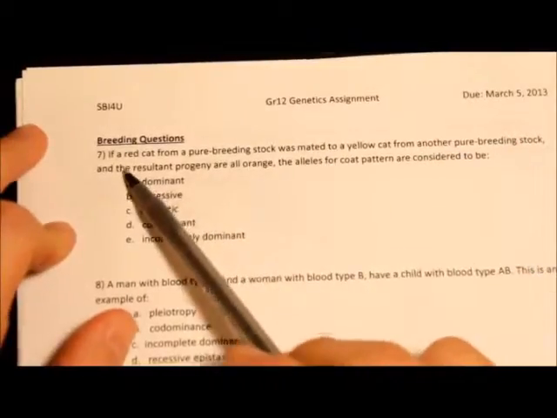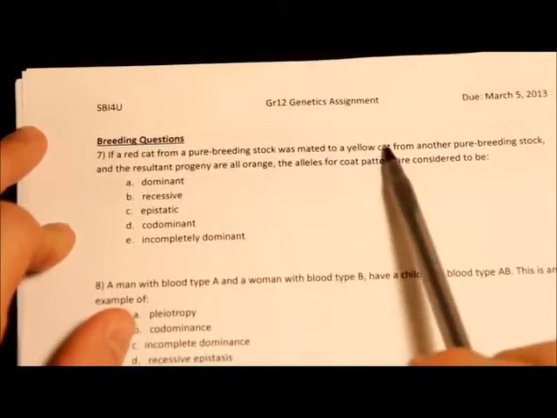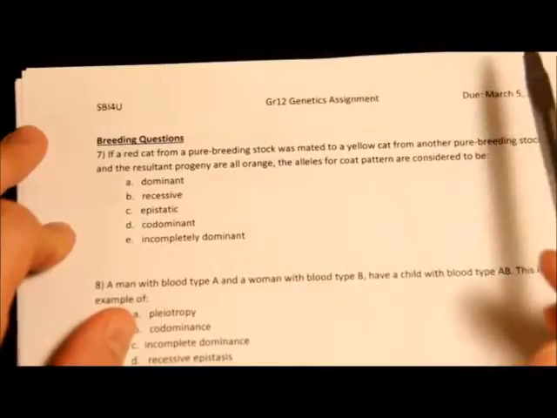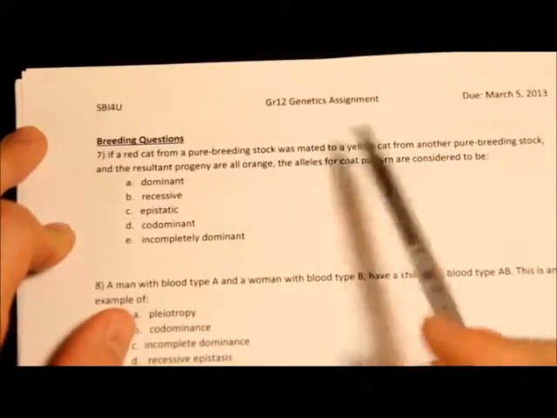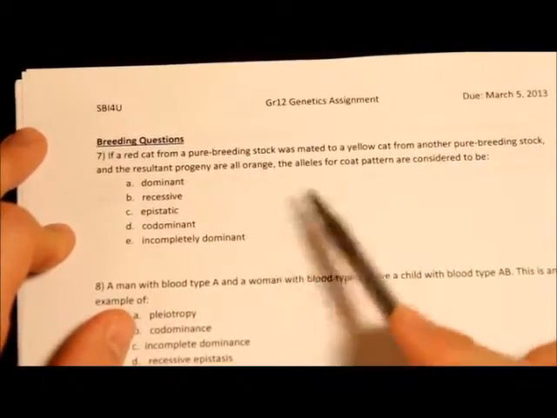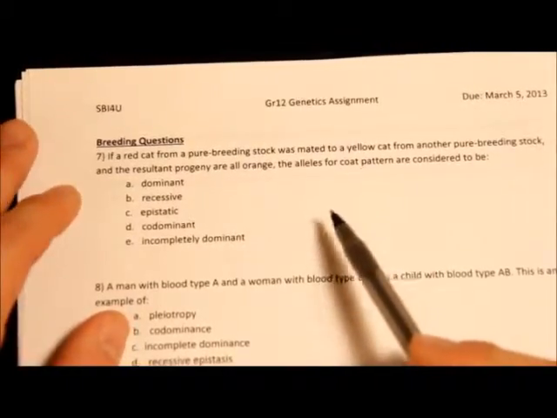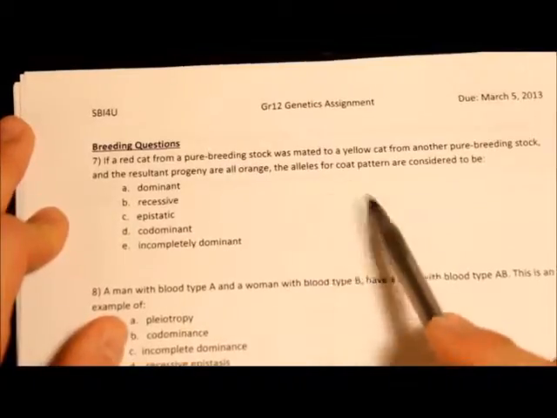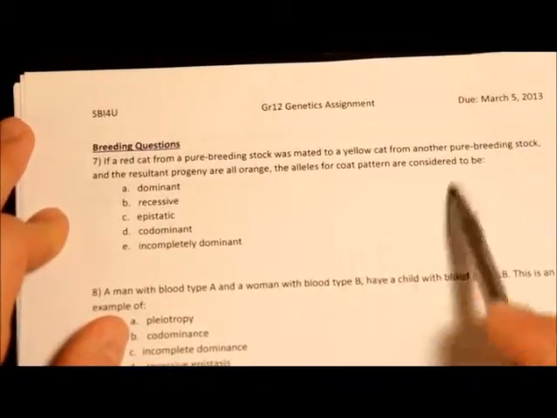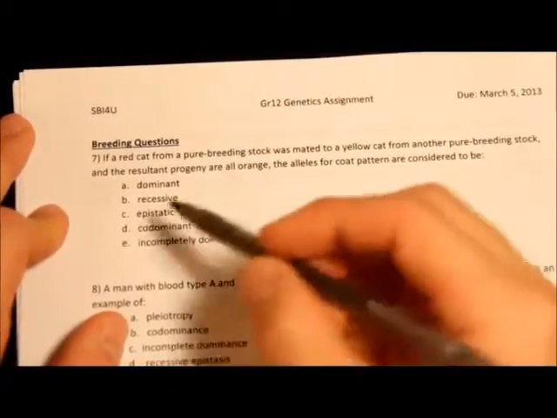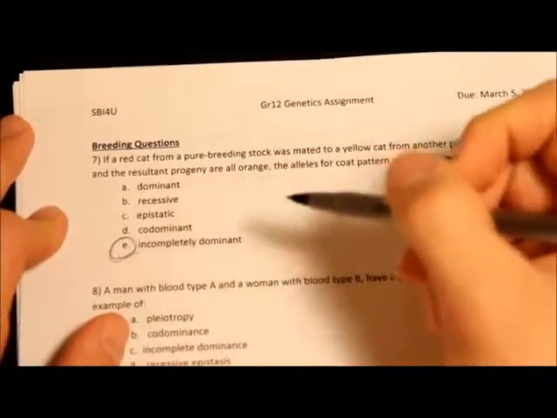Alright, so for number 7, if a red cat was to mate with a yellow cat and it produced an orange cat, the allele for coat pattern, because red and yellow mixes to make orange, because you don't see red fur and you don't see yellow fur, but you see just a blend of the two, it is incomplete dominance.